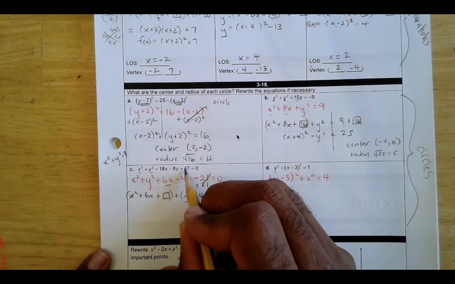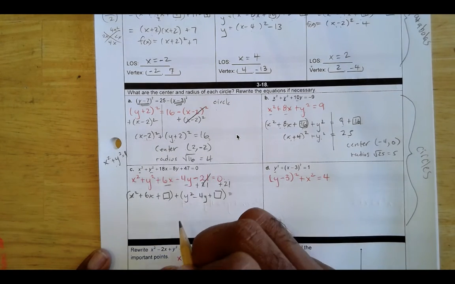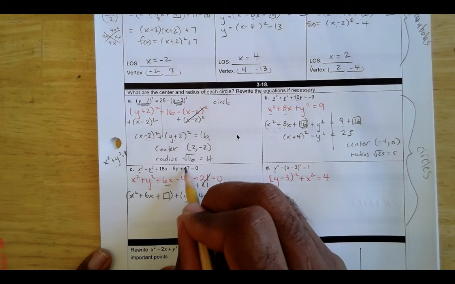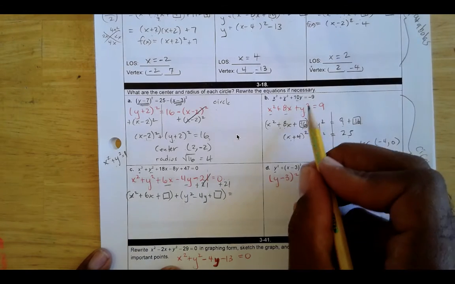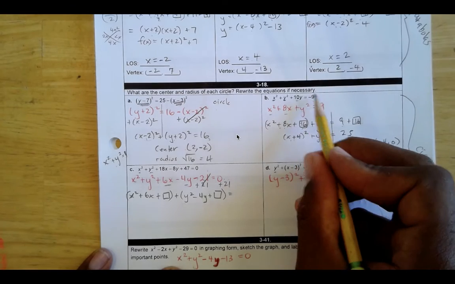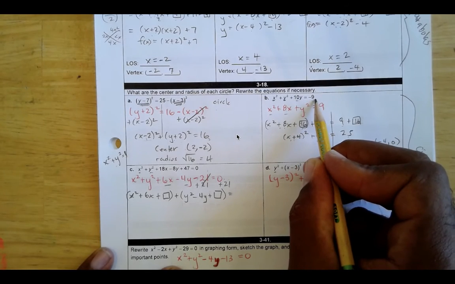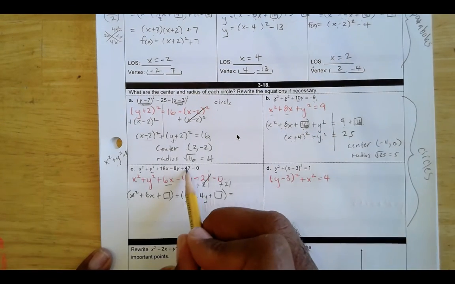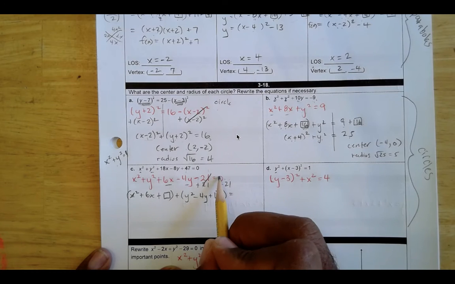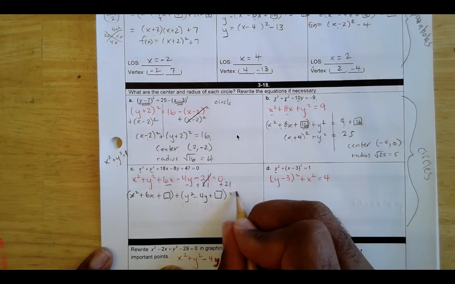Whereas here you have a 47, so you would subtract that from both sides. Just pay attention to what the sign is if you have to move it. Whereas in this case, notice that the constant was already over here, so I didn't have to add or subtract 9. Here, it is on the left side, it needs to be over here to the right. Okay, so I get 21 here.